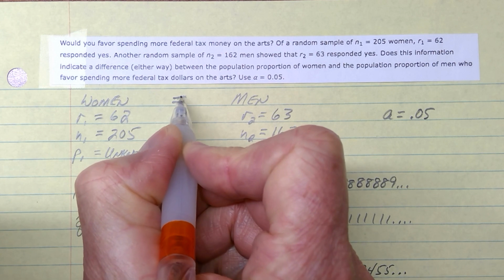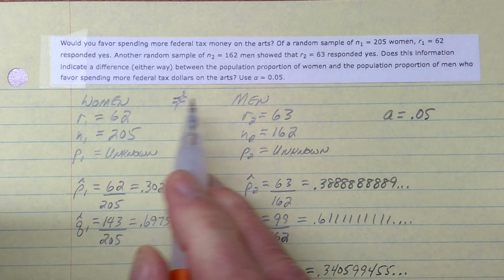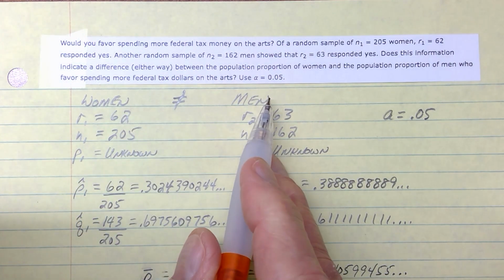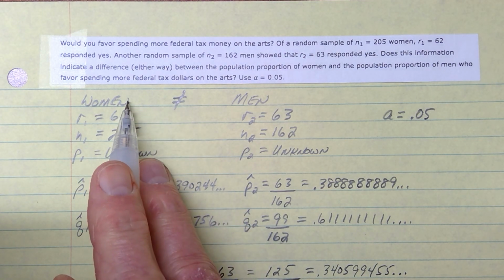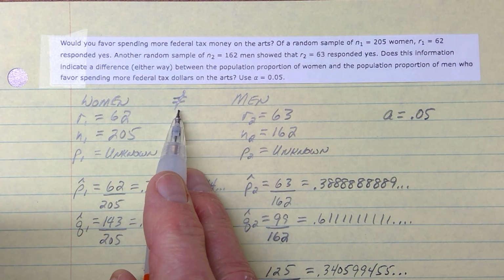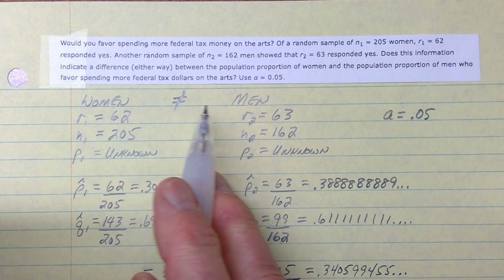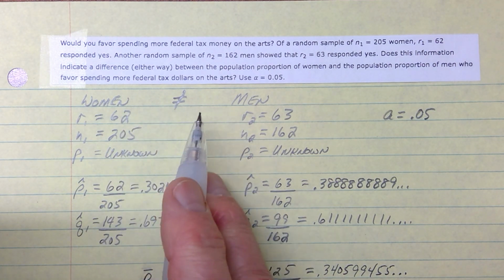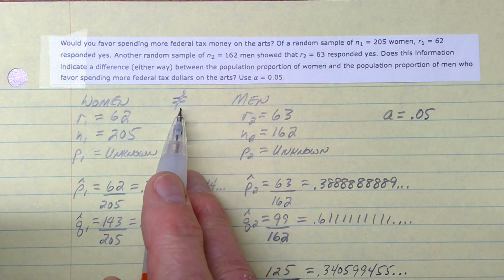All right, we don't know if the women are going to be lower than the men. If I knew they were going to be lower than the men, I'd say less than. If I knew the women were going to be more than the men, I'd say greater than. If I'm not sure and I just want to kind of cover all my bases, I'll say, well, it could be lower, it could be higher. I'm just going to say not equal.